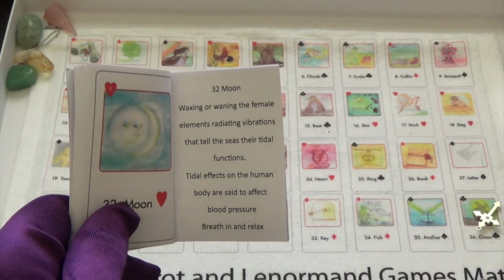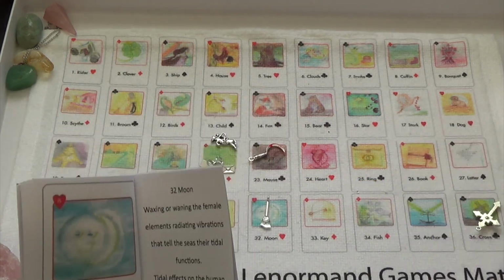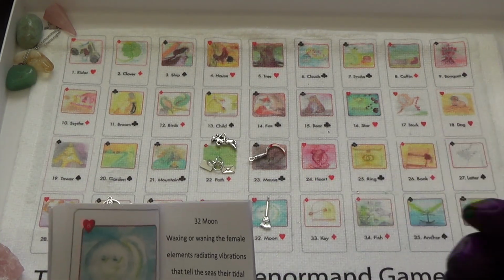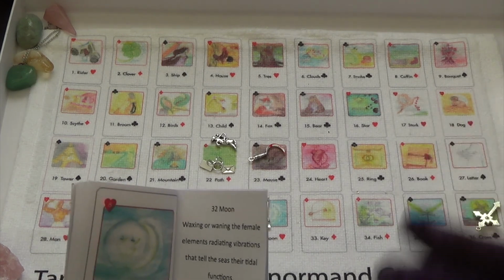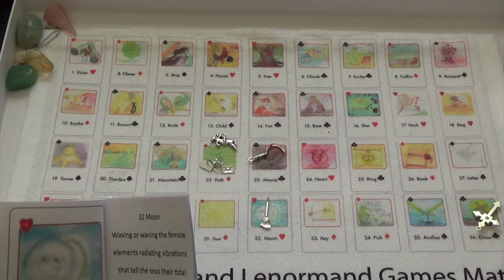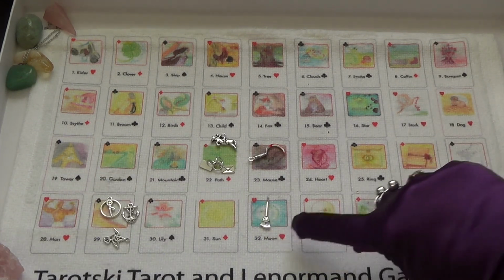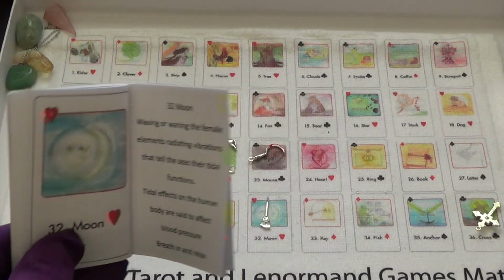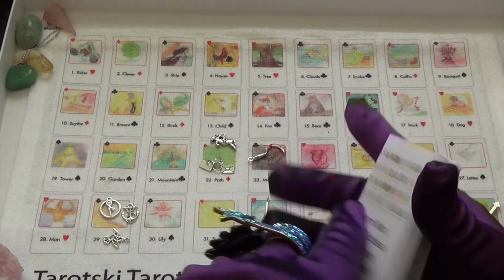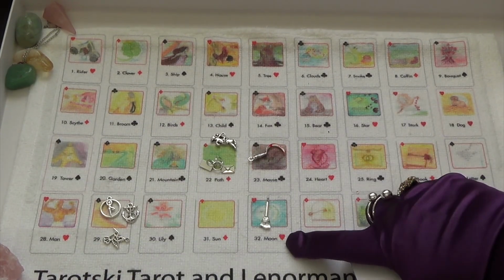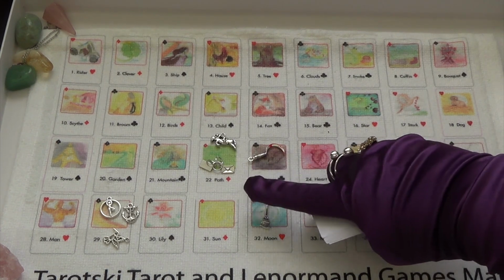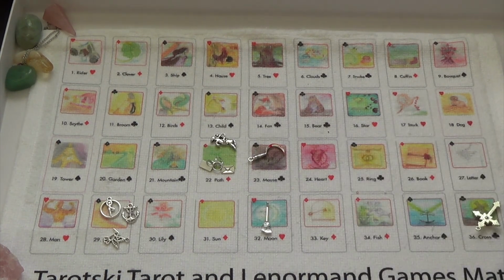Breathe in and relax. No, this to me would say, under normal circumstances, that this was a normal flow, something that's going to happen anyway. But because in Lenormand's system, the 32 Moon is a neutral card, but the Broom is a no card.